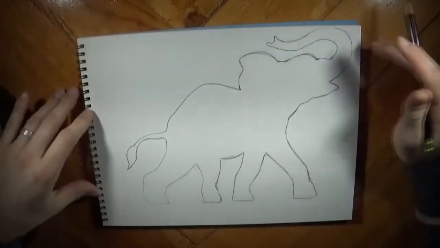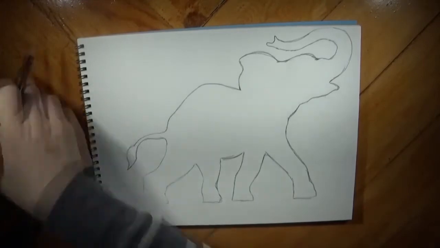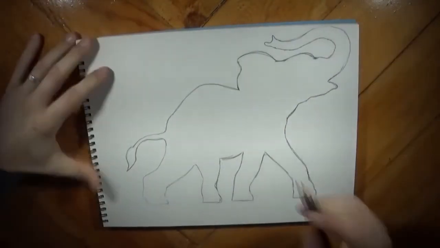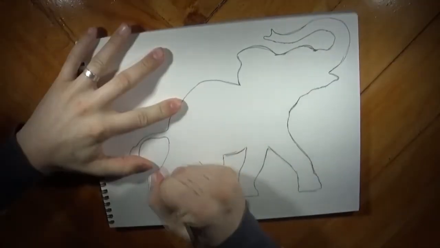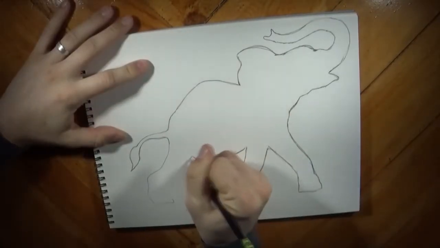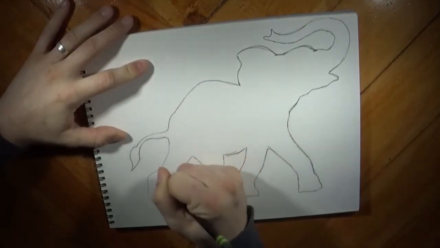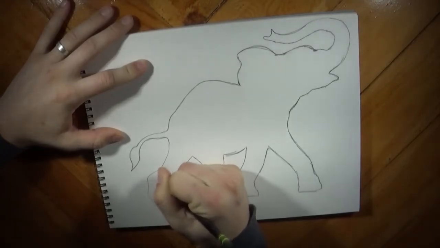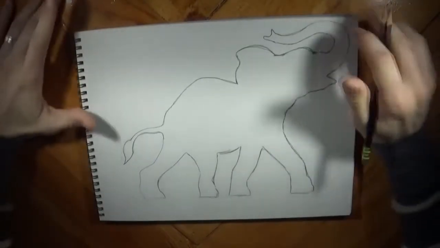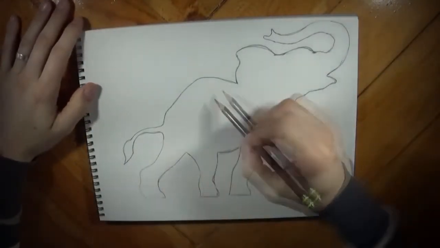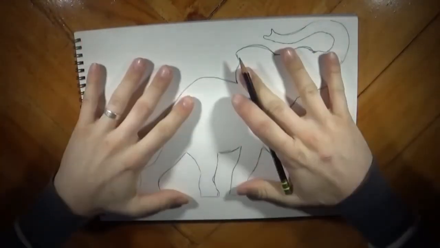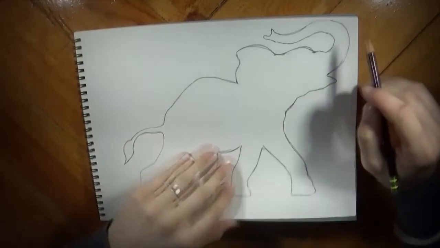My silhouette of an elephant that is, let me move my Chromebook here, doing more than just standing there. Looks like I did push a little bit too hard, and part of that is because I'm not sure how much of this shows up on the camera screen when I'm doing this, so you want to try to do yours really, really lightly.